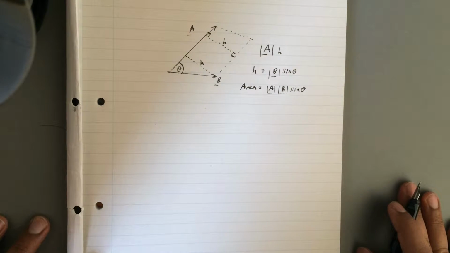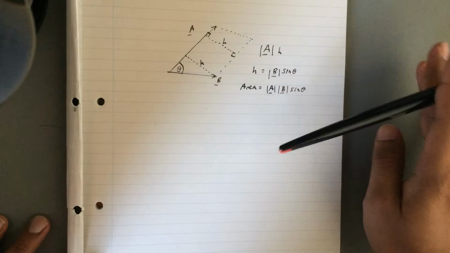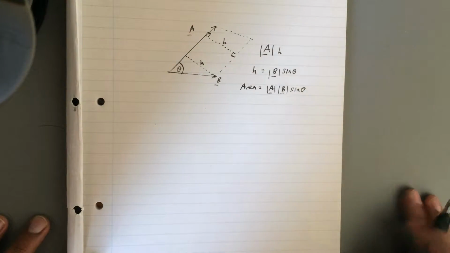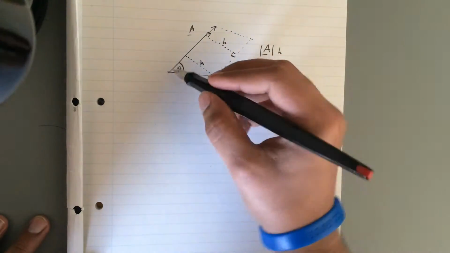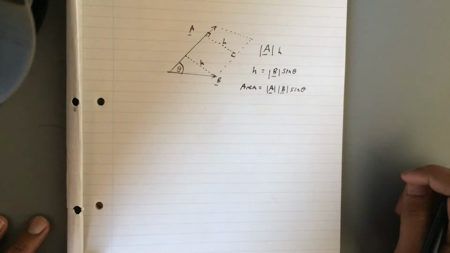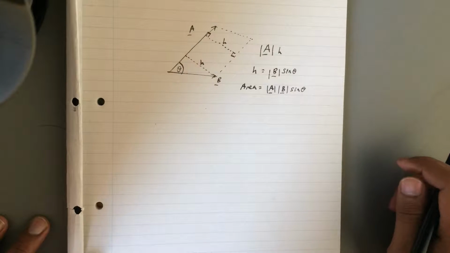Everything looks good, but we don't like angles. Well, I don't like angles, so let's derive the cross product, which will not just give us the area, but also a useful way of finding normal vectors to A and B. So how do we proceed?